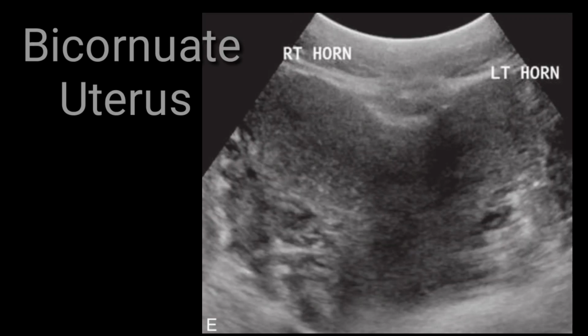In bicornuate uterus, usually these horns sometimes unite together before the cervix. In that case, this would be considered a bicornuate unicollis. But if these both horns are separated until the cervical region and the cervix is also separated, then it would be called a bicornuate bicollis. But in this case, this is bicornuate unicollis because the cervix is one and only two horns are visible. It's very easy to pick on ultrasound imaging.